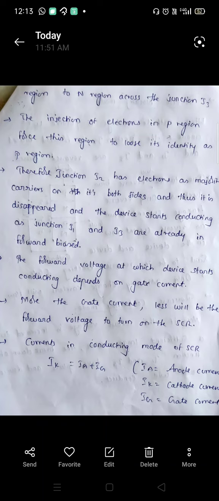I already said that from the bottom n-type region, electrons will flow to the p-type region, and the top n-type region will also diffuse electrons into the p-type region. So in the p-type, the electrons will be the majority charge carriers. Due to that, junction J2 will disappear.